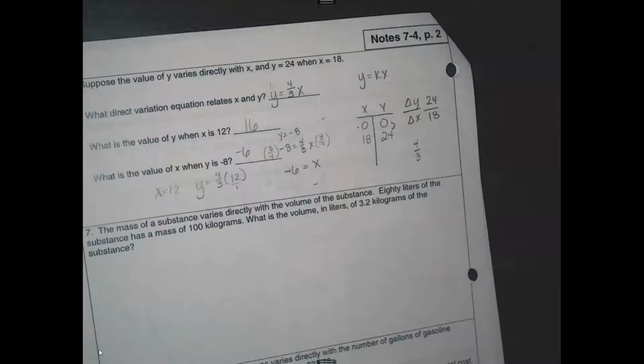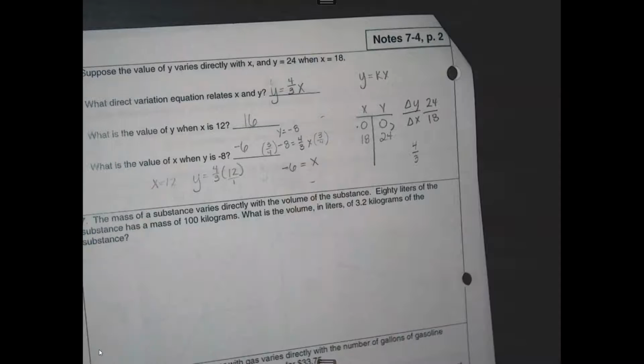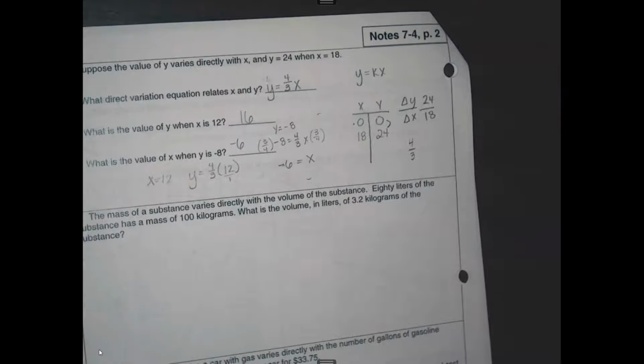So what I did here is I took that it's a direct variation, which means I have the point 0, 0. I took the other points it gave me and put them down. And then I found my equation. And then I plugged in an x value to find a y value from that equation, and vice versa. All right, let's look at number 7.